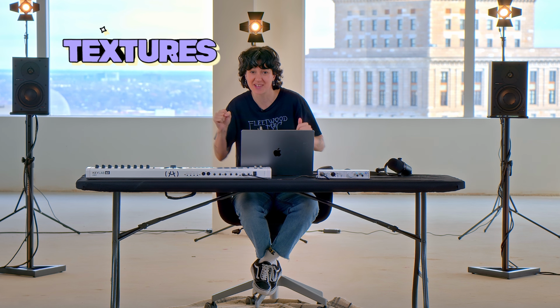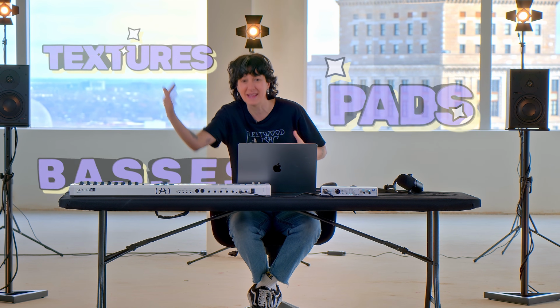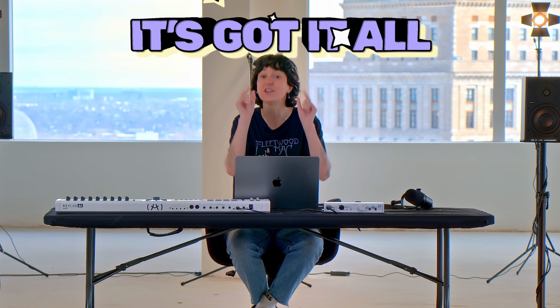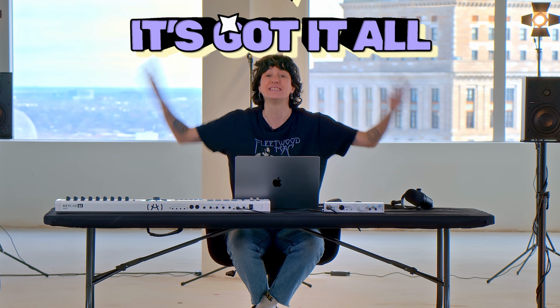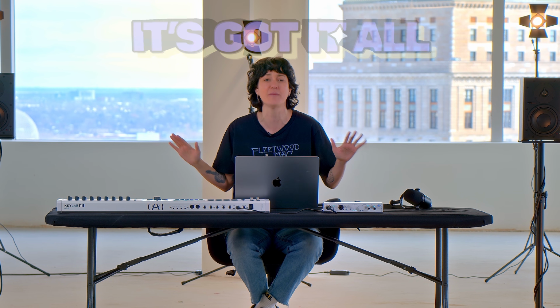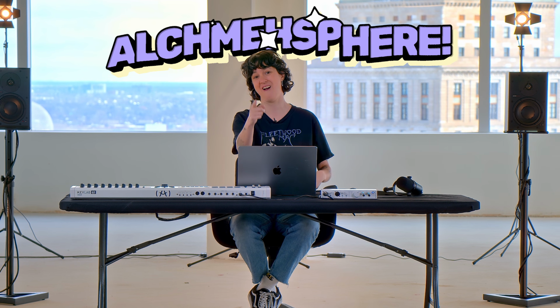First, let's go over Logic's built-in instrument plugins. We're talking about Alchemy. This thing is like your best friend in the whole world that can do everything. It's got textures, it's got pads, it's got bass, it's got it all. And it also has presets for days. Forget Omnisphere, you've got Alchemy Sphere.